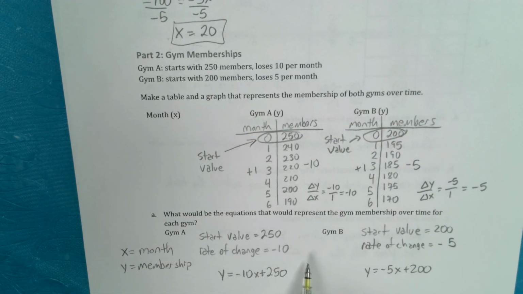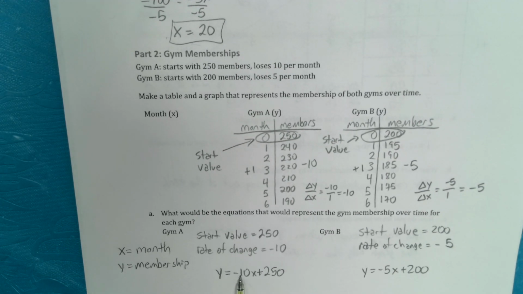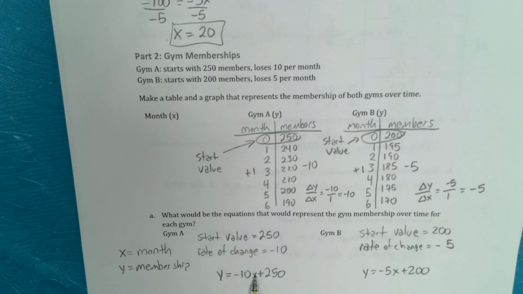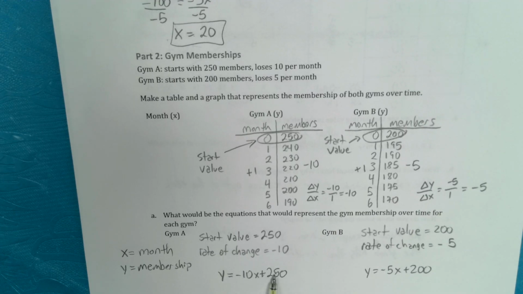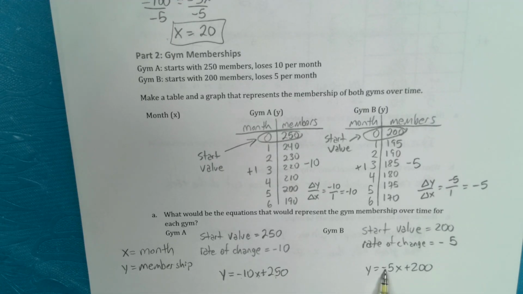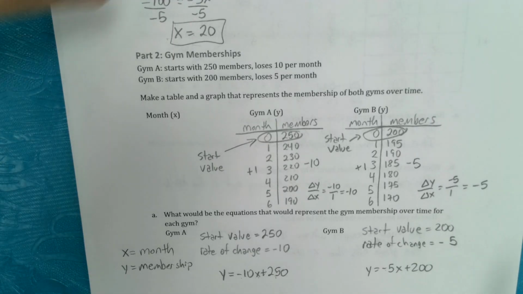Based off of that, we should be able to write our equation, right? Our equations are y equals, and then the rate of change goes before the x because that happens x times. And then your start value comes after that, which only happens once. So basically we start at 250 and we subtract 10 for every month because x represents months. For the second gym, we start at 200. We subtract 5 for every month because x is the number of months.